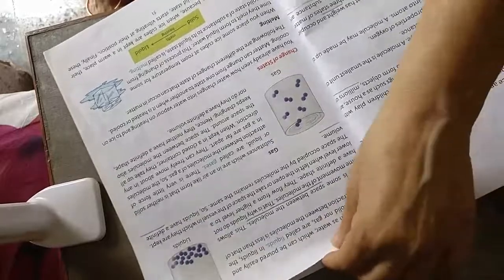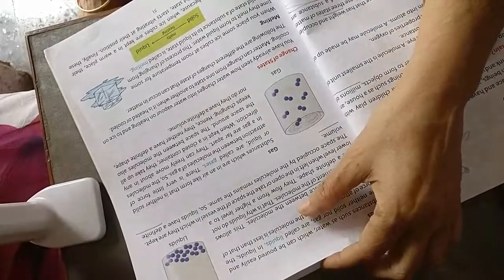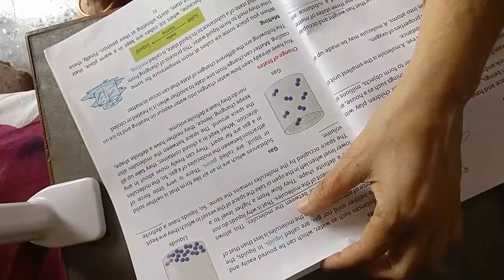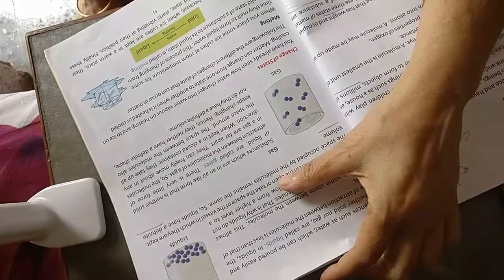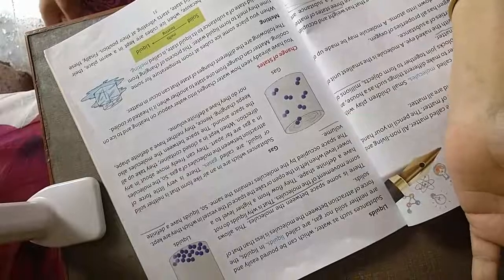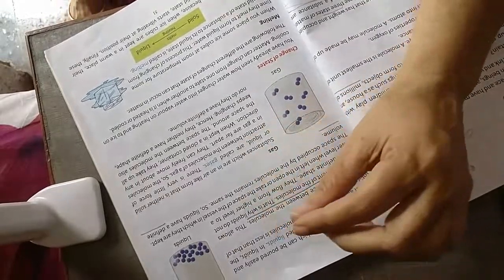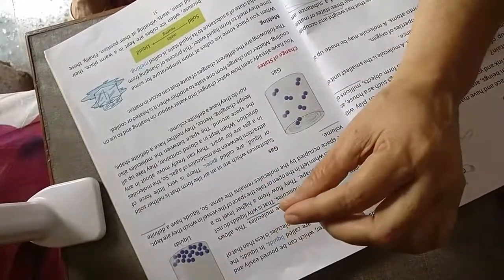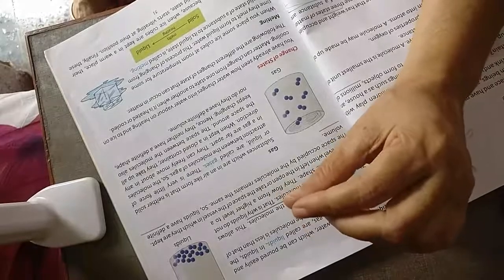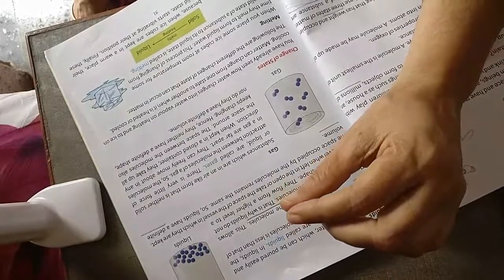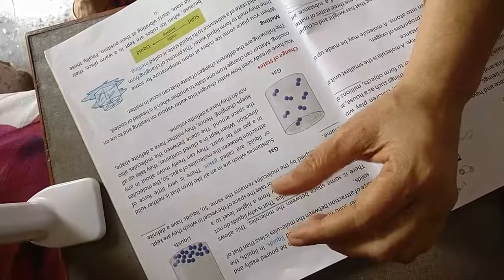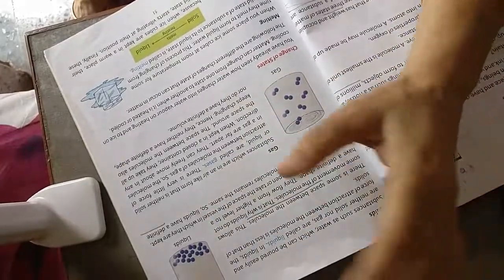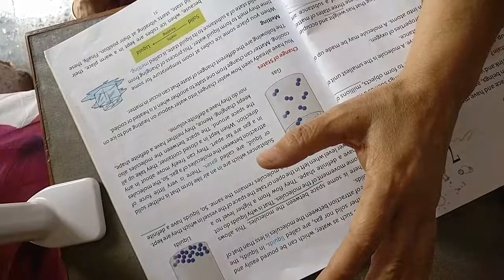Now come to gas. Substances which are in air, that are neither solid nor liquid, are gases. There is not a single unit of force of attraction between the two molecules. All the space surrounding us is filled up with air.